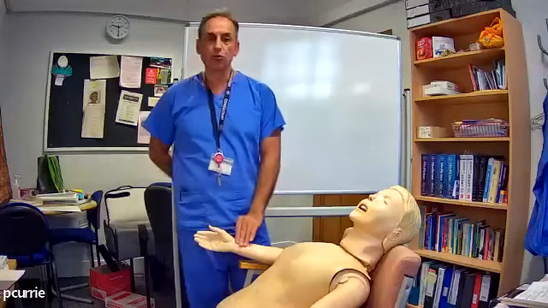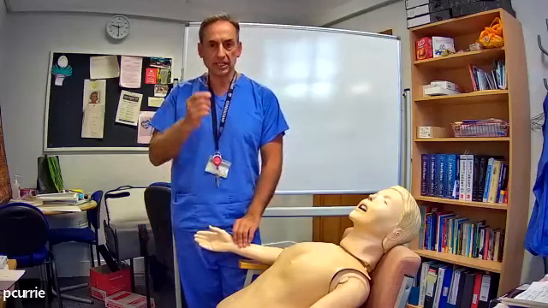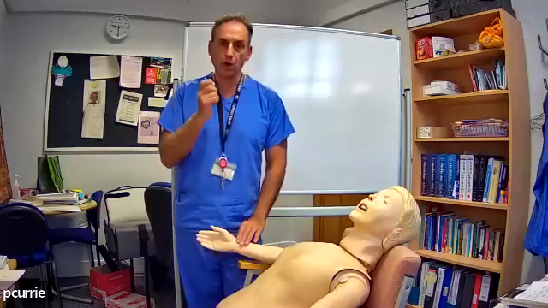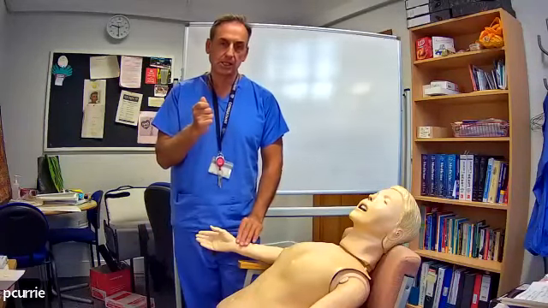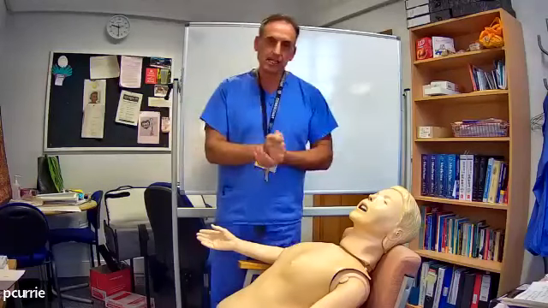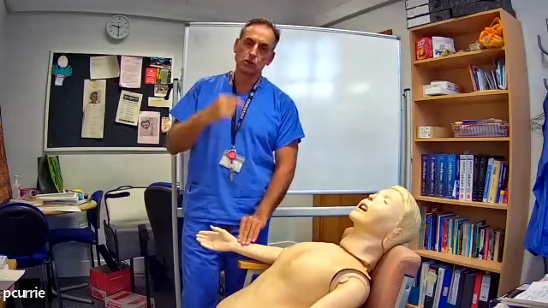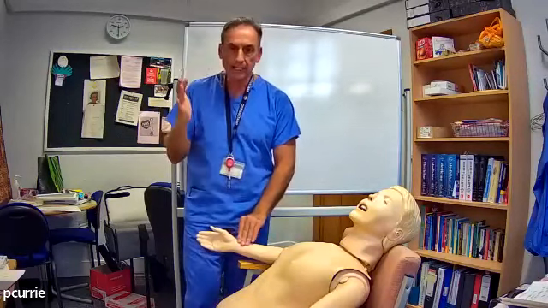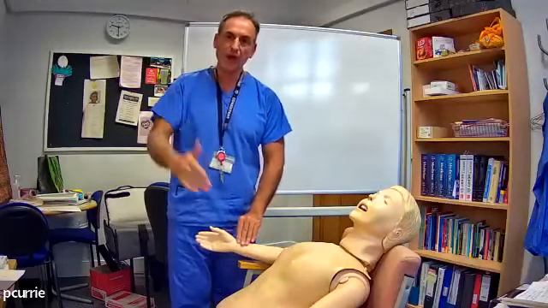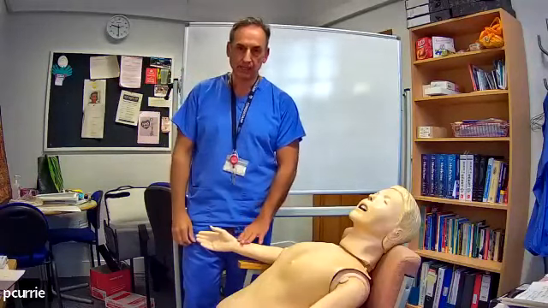So when you're feeling the rate, you're also going to get an idea about what the rhythm is. With a normal sinus rhythm, when you're examining an adult, you should be able to, in your own mind, predict when the next heartbeat is going to be.